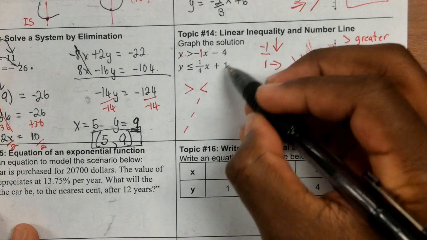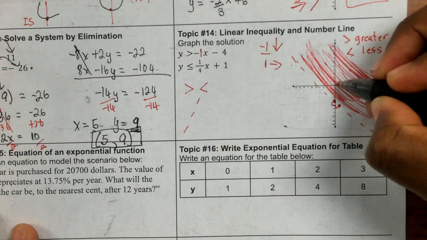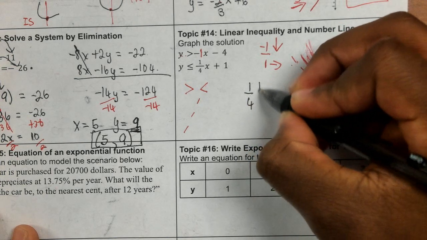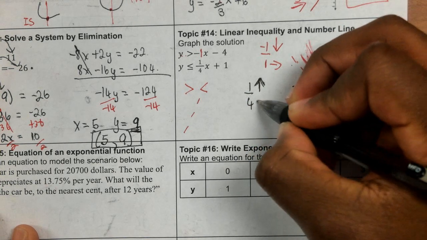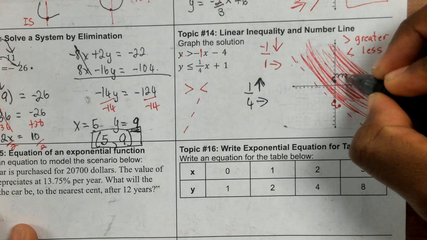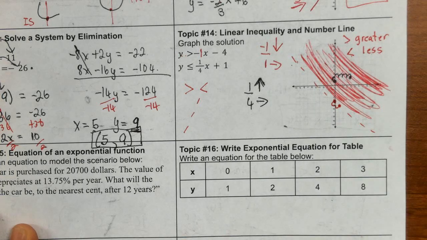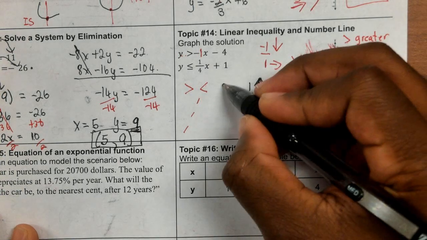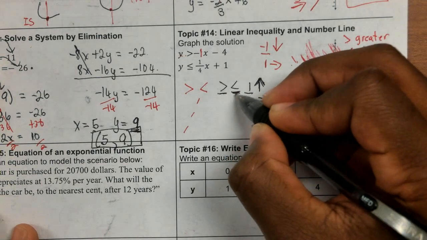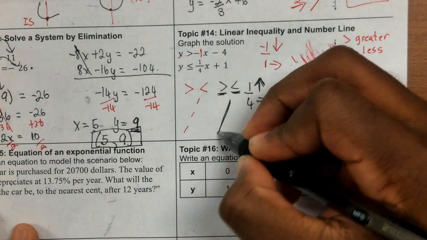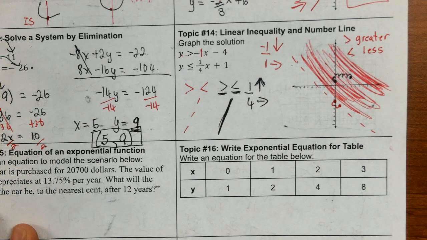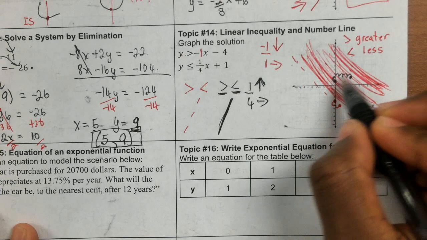Now we're going to graph our next line. You graph the 1 first. Positive 1 is here. Now you do your slope. Your slope is 1 over 4, which means you go up once, right 4 times. So we go up once, right 1, 2, 3, 4 times. Now you figure out the type of line you're going to have. Whenever you have a greater than or equal to or less than or equal to with a line underneath means a solid line because those numbers are included in your set of solutions. So I will graph a solid line.